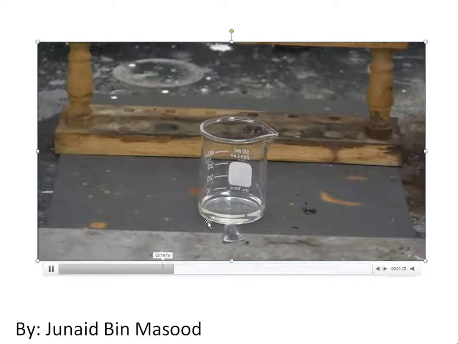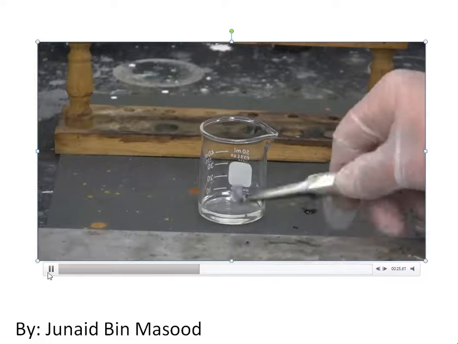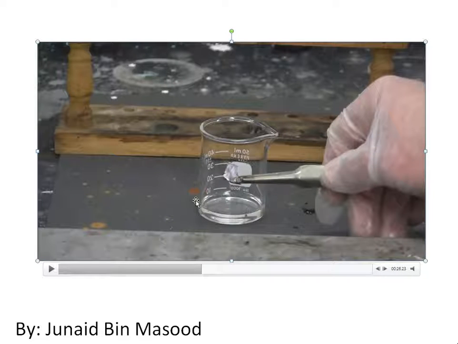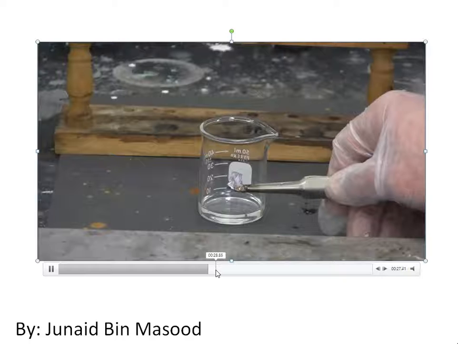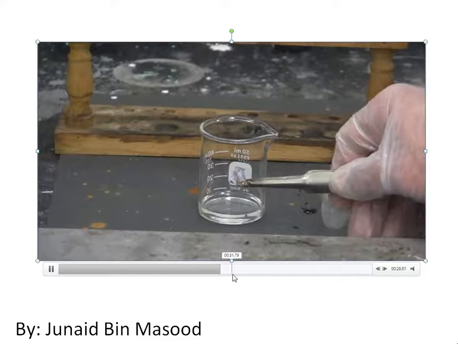Now pouring the acid, and we poured the acid into the beaker, which is nitric acid. Now we are going to put this potassium metal, okay? This piece is potassium metal. We're going to put it inside the beaker in nitric acid.